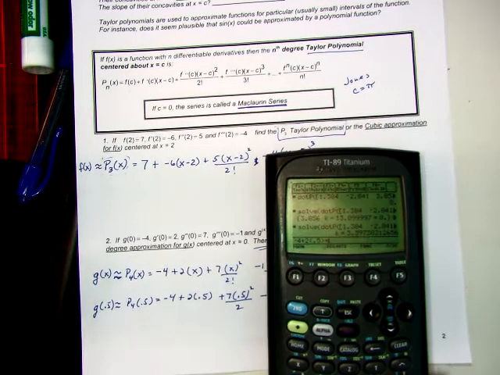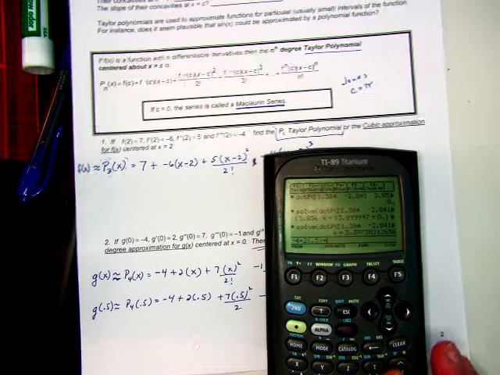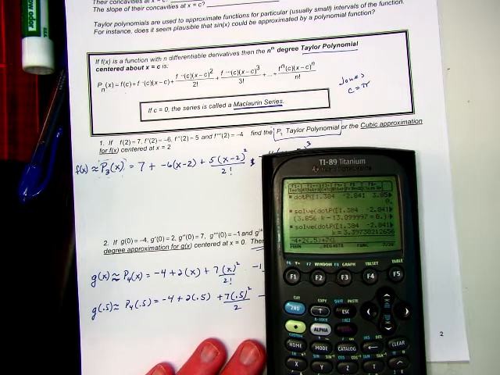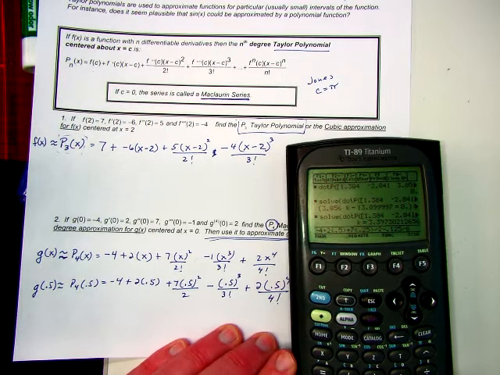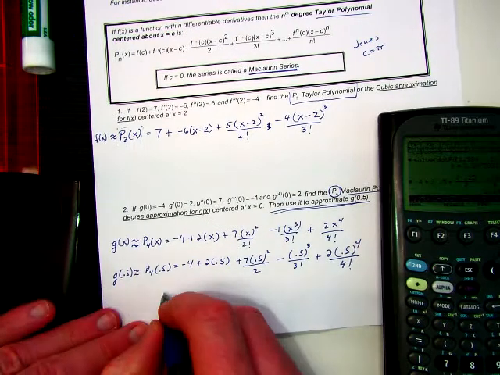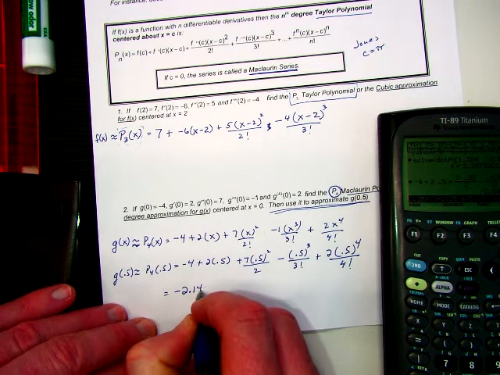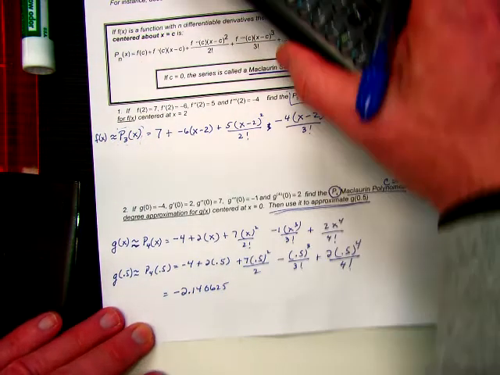Fortunately, this takes up valuable video time, but so -4 plus 2 times 0.5, plus 7 times, well, that's just 0.25, divided by 2, and then it's minus, I believe that's 0.125, divided by 6, and then this one is plus 2 times 0.5 to the 4th divided by 24. And that value, I get, is -2.140625.